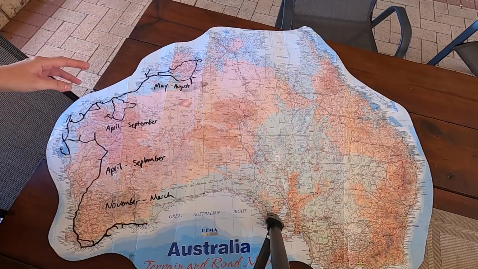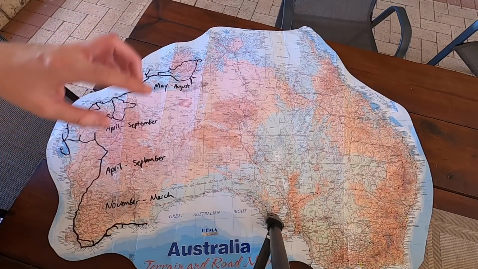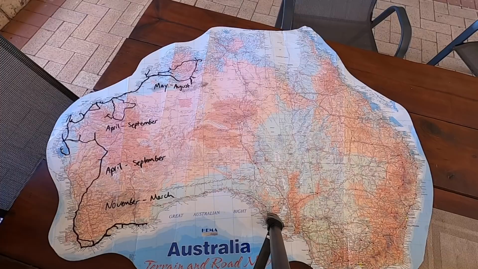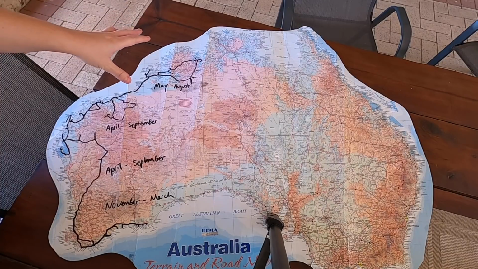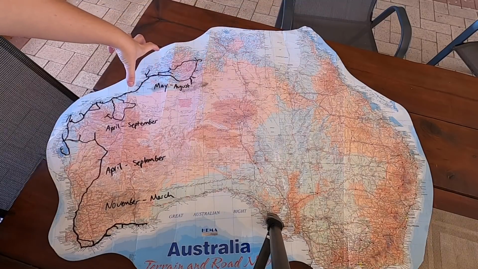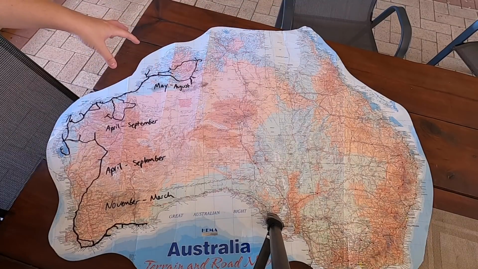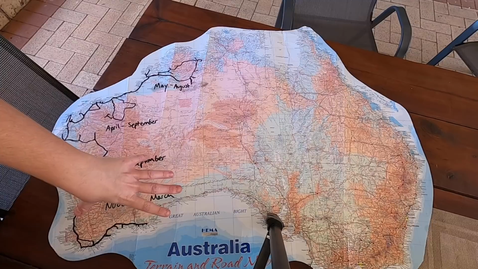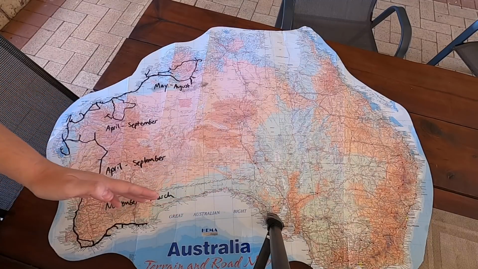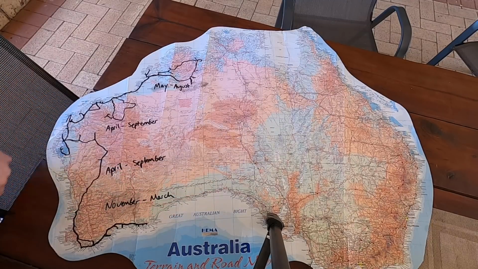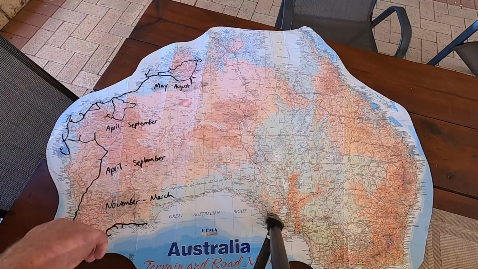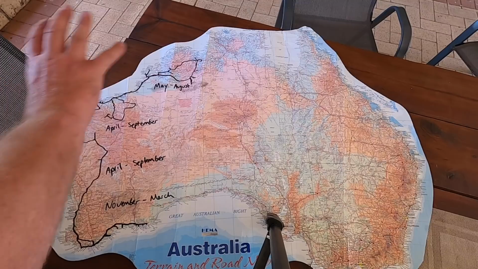And depending on where you leave from, it doesn't really matter if you go clockwise or anti-clockwise. You just want to sort of match up. You really want to be in the north entire pocket of Australia in the dry season, and you want to be in the south in summer. Yeah, basically.